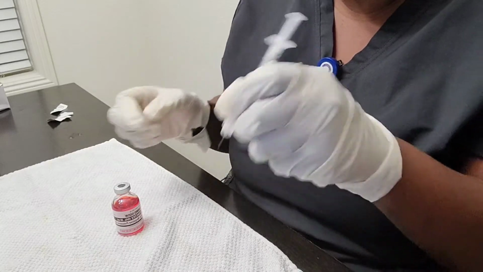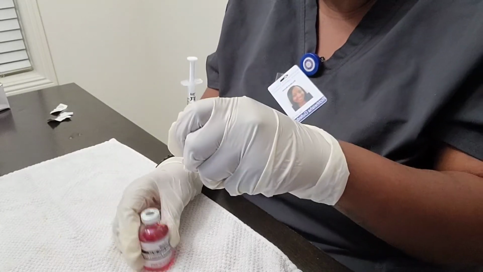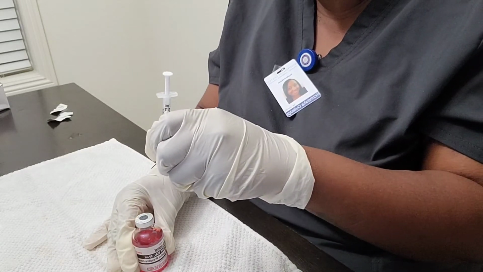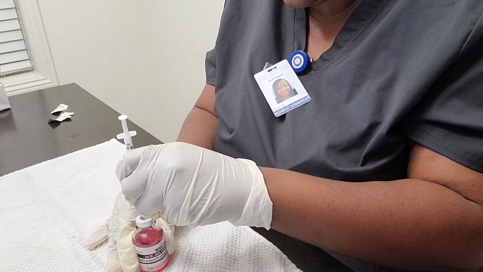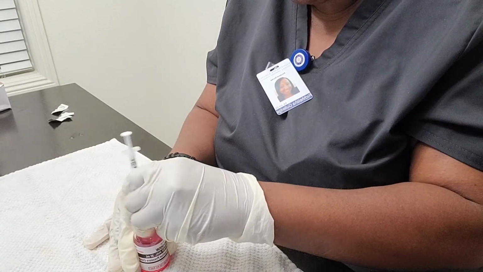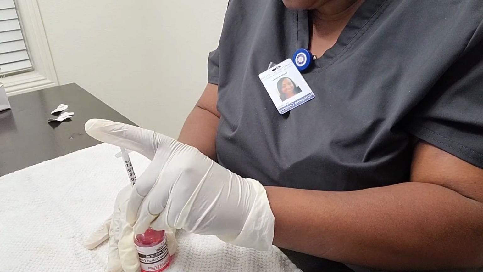Then I will hold the syringe with my dominant hand and hold the vial with my non-dominant hand, and then stick it in. And then I will let out the air.